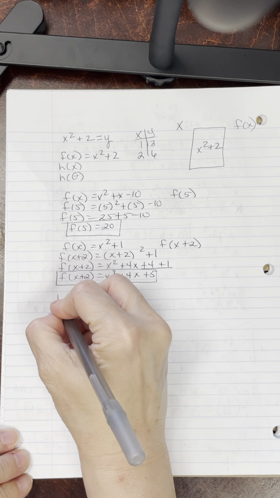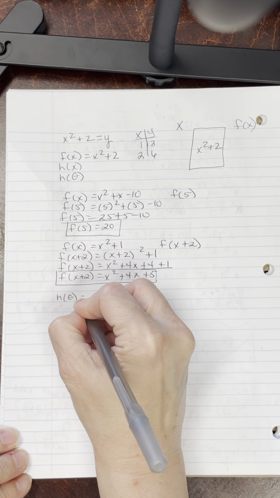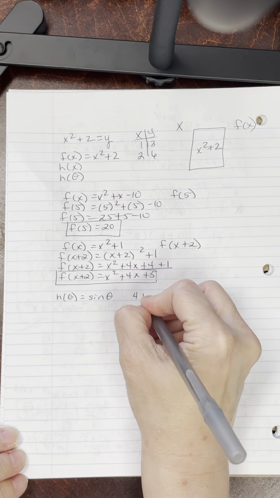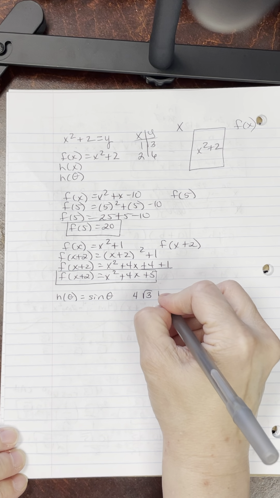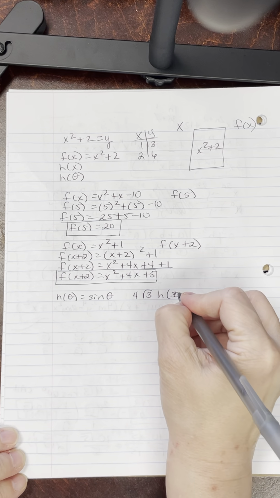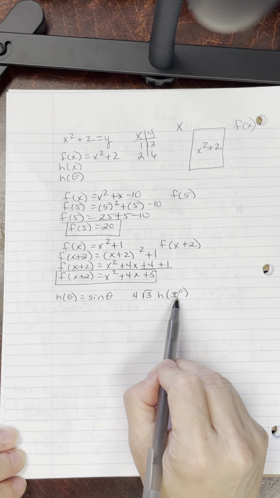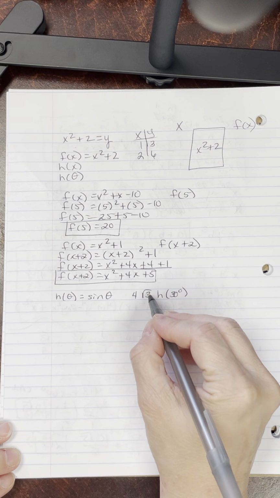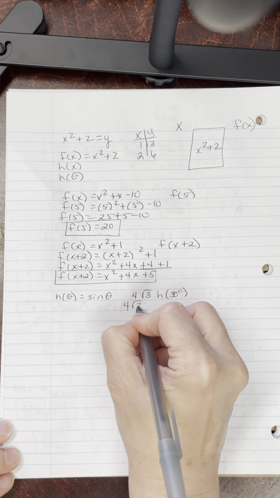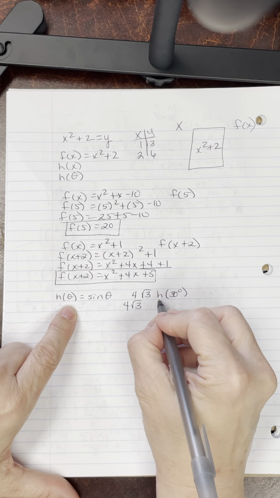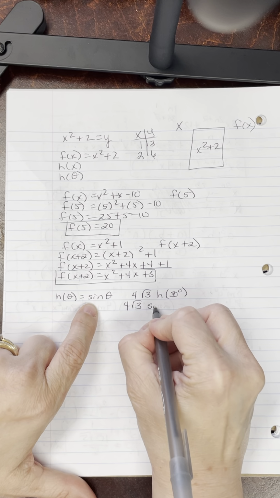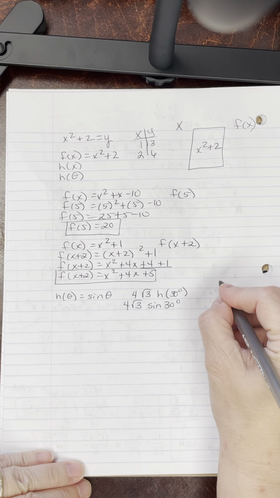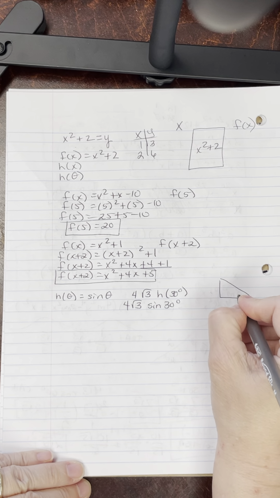Example 3. This one is given in h of theta. The equation is h of theta equals sine of theta, and they want me to solve for 4 root 3 h of 30 degrees. So everywhere we have a theta, we're going to put a 30 degrees. So this is the actual equation that I'm doing, so I'm going to keep this 4 root 3 with the answer that I'm working on. And then h of theta is actually sine of 30 degrees. And this is what I need to solve. So I need my reference triangle of 30, 60, 90.